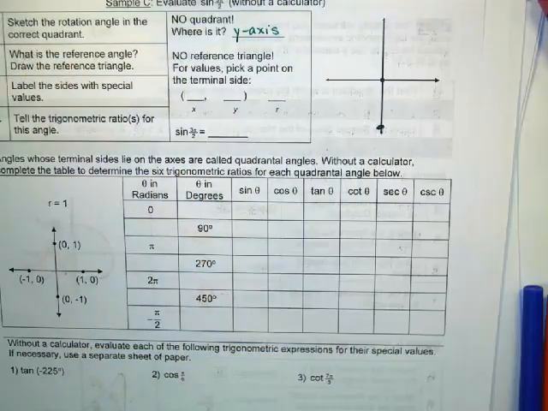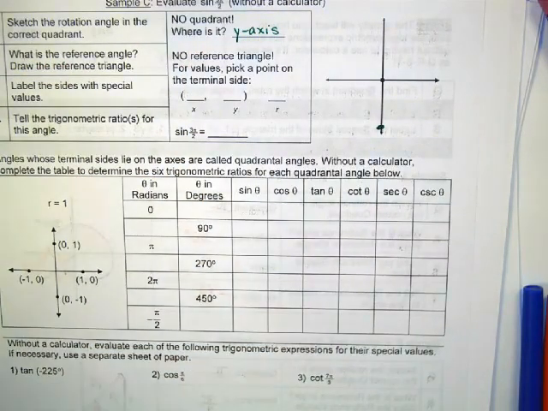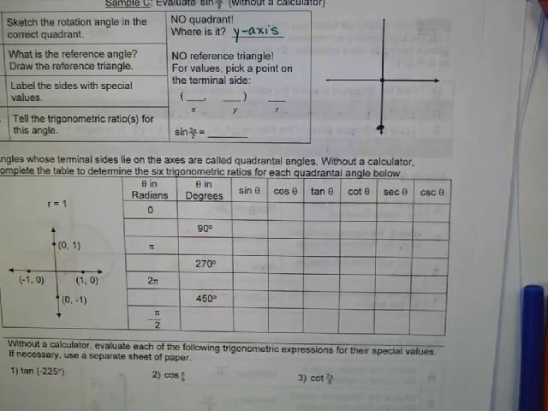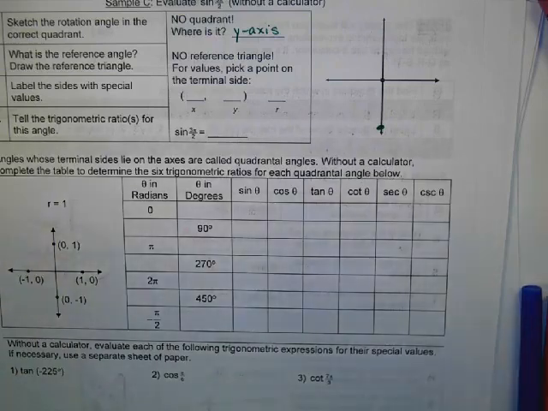Logan, why put this up? So you cannot draw a reference triangle. When it is on one of the axes, it's not possible. But that's okay because we can just use the ordered pair. So remember we talked about this the other day.